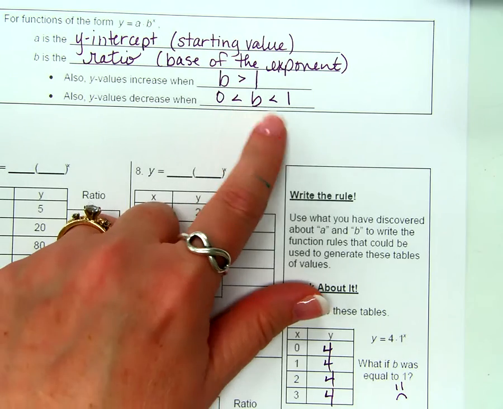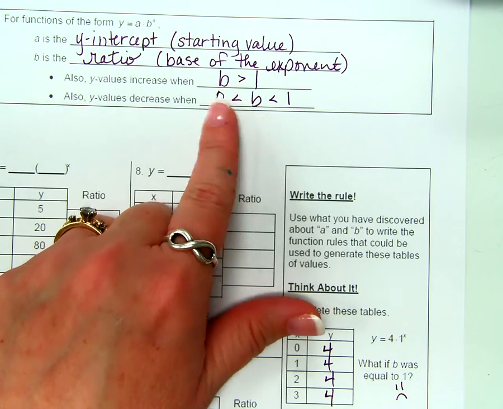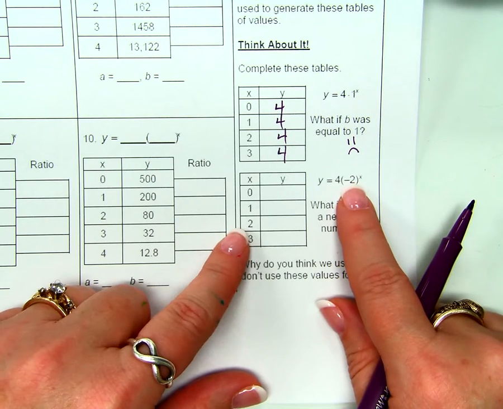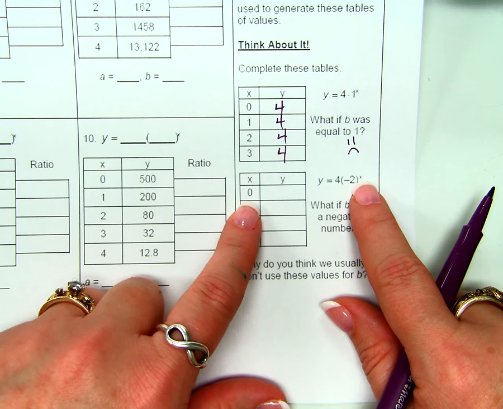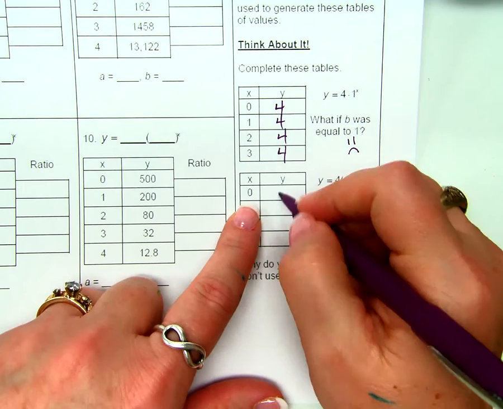We talked about this a minute ago because I said what if b is negative 4, and that's when we corrected ourselves, right? What if it's negative 2? If x is 0, what's negative 2 to the 0 power? 1. 1 times 4. 4.